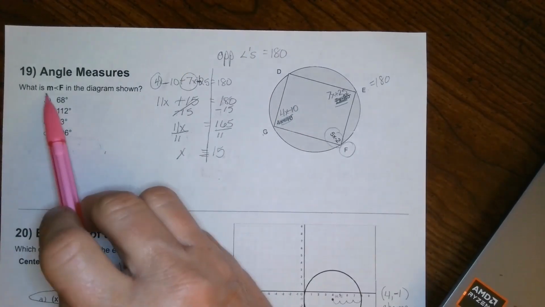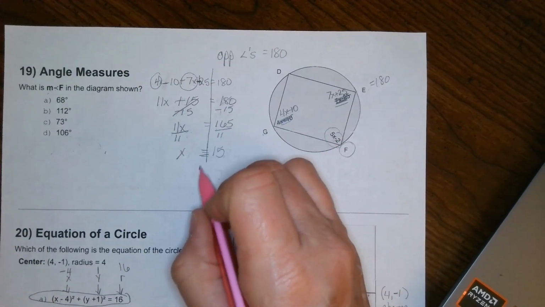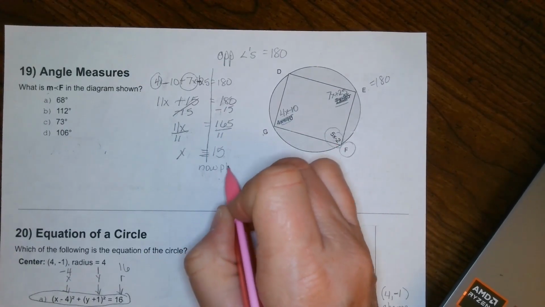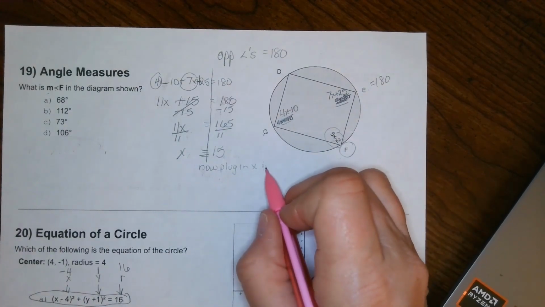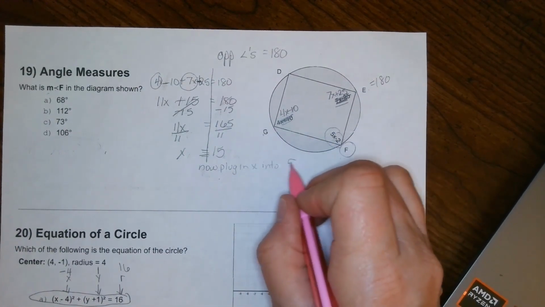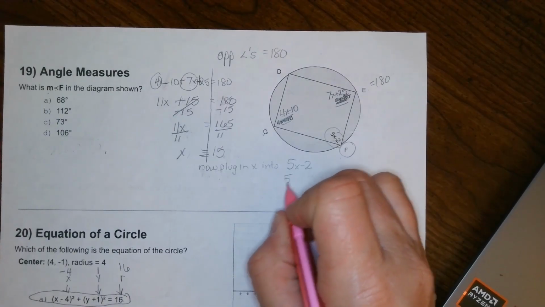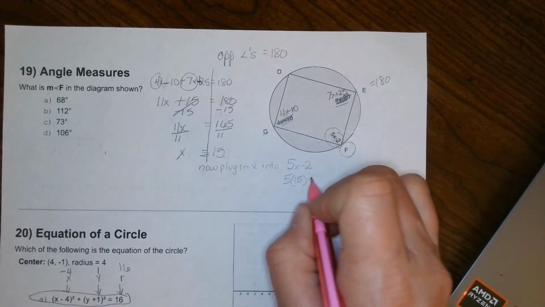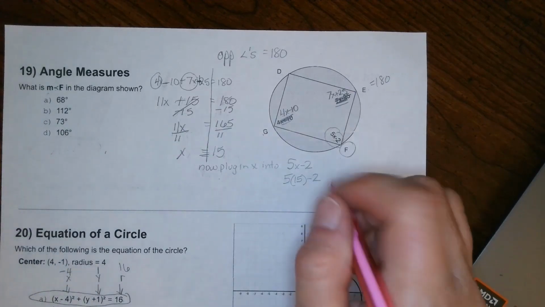That's not the measure of angle F. To find angle F, I'm going to have to now plug x into 5x minus 2. That's the term that stands for the measure of angle F. So 5 times 15 minus 2. Get your calculator out, do 15 times 5 minus 2, and you get 73.